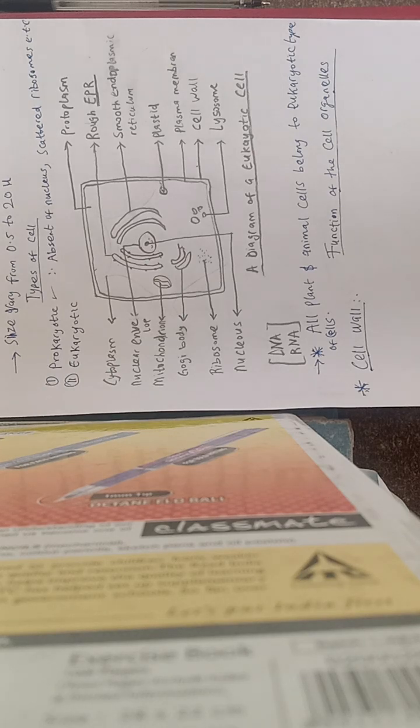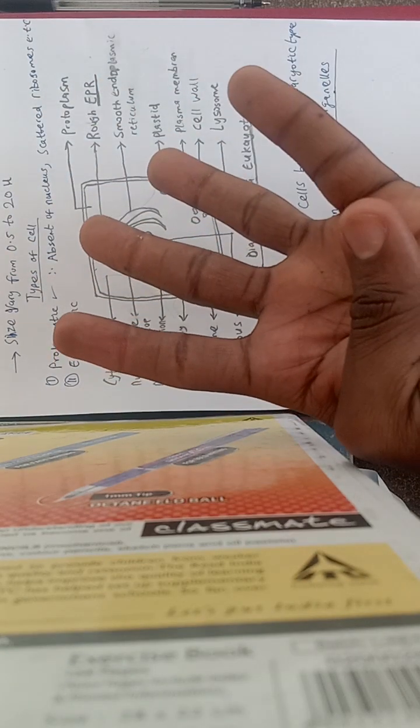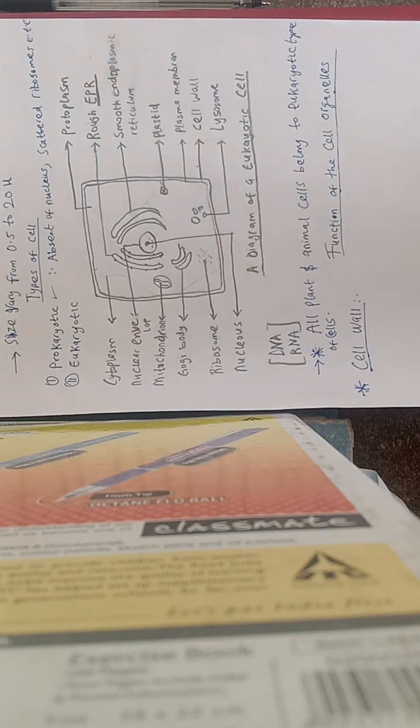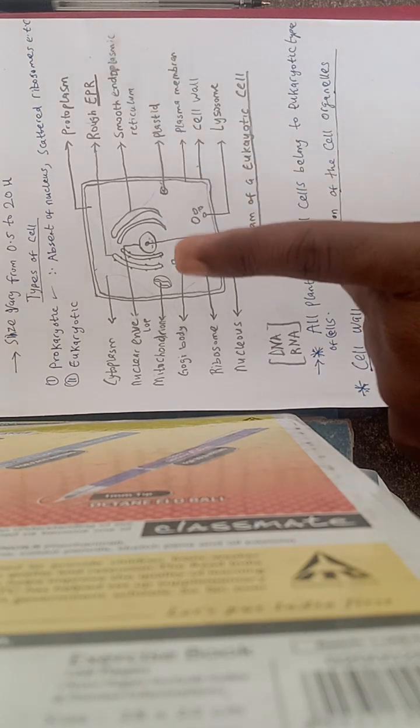So the fourth function of the cell wall, there are four functions. I have talked about three, remaining one. Keep following. Prevents the distension of protoplasm by developing wall pressure.